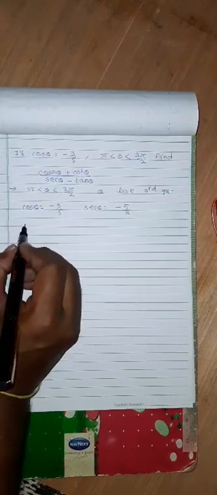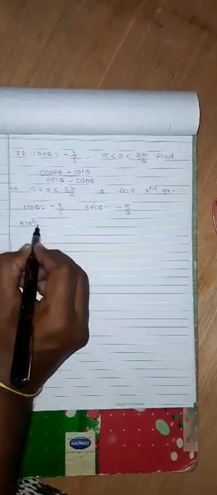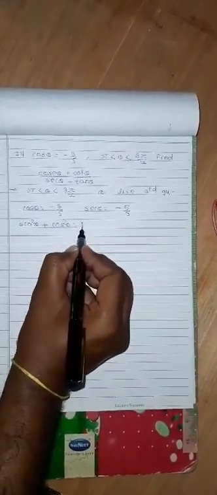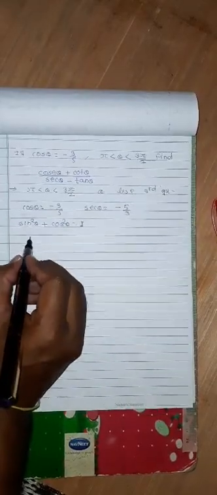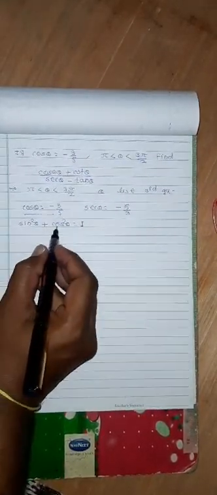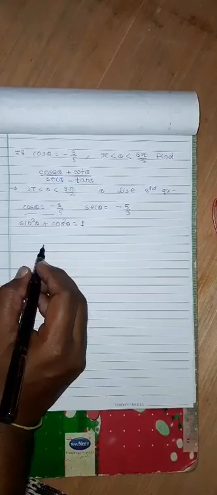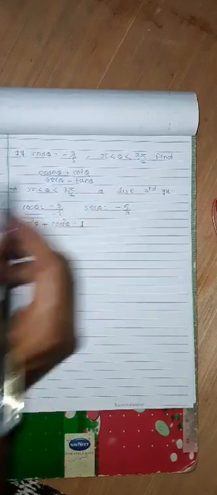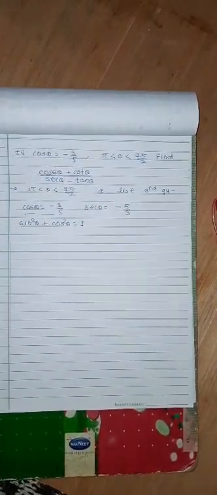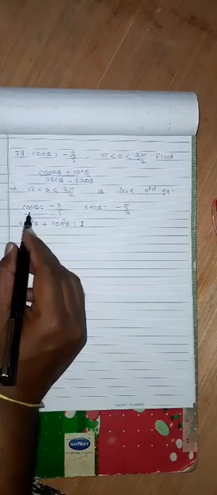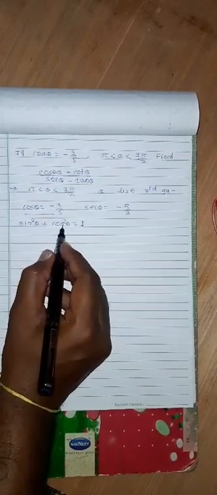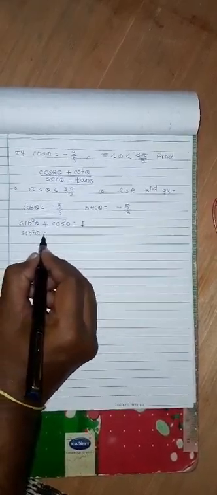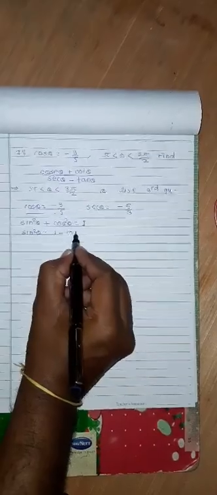We know that sine square theta plus cos square theta is equal to 1. Now we have calculated the value of sec, but we must know all the values of cosec, cot and tan. First we have the value of cos of theta. Then sine square theta is equal to 1 minus cos square theta.